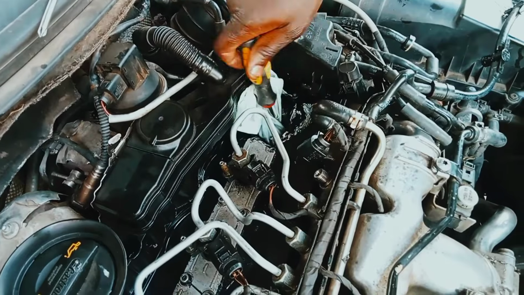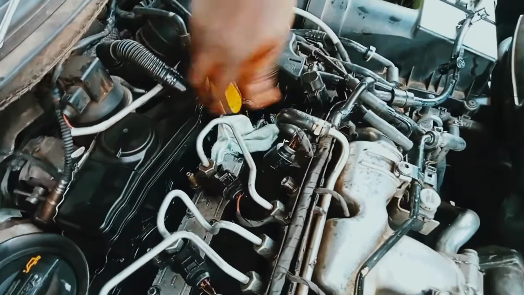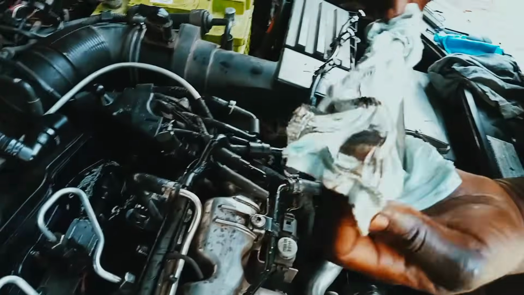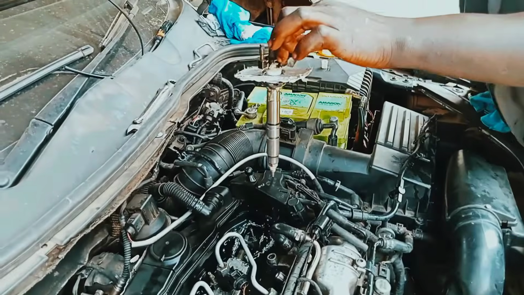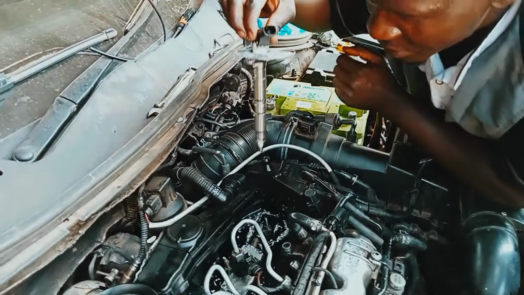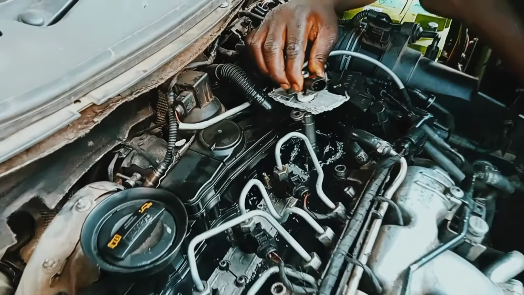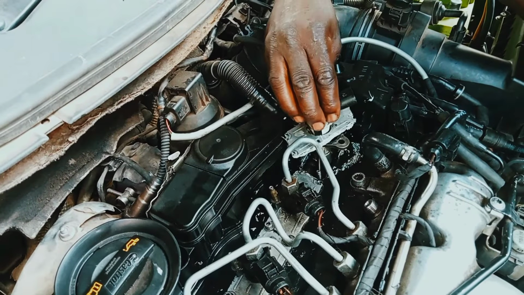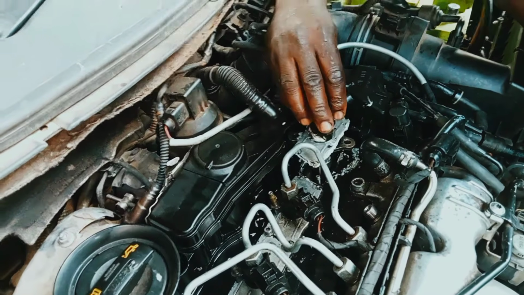We are going to make sure we clean everything. After cleaning, I'm replacing it with a new injector. This is the new injector with new seals, so that one will prevent oil.